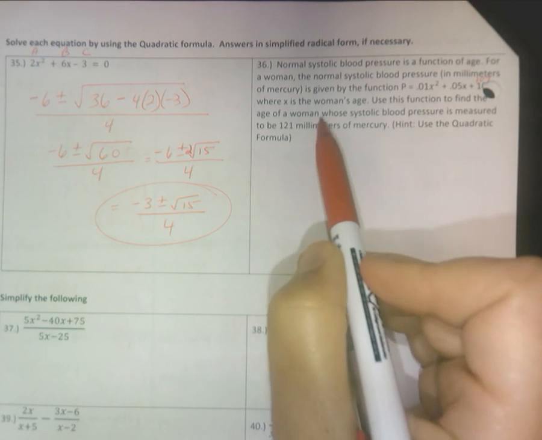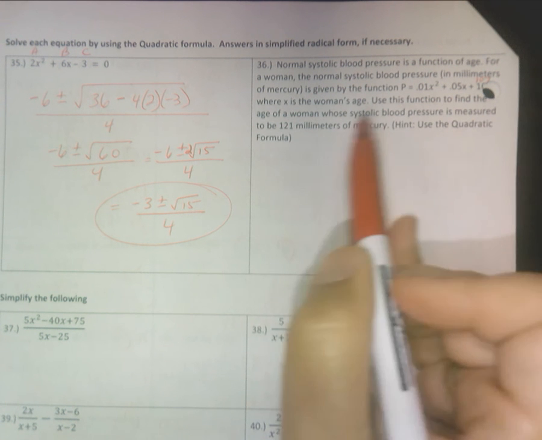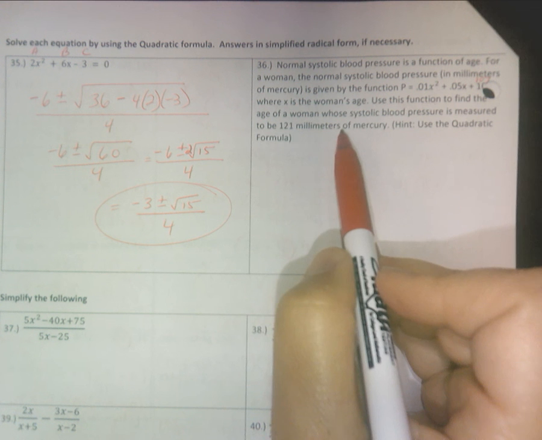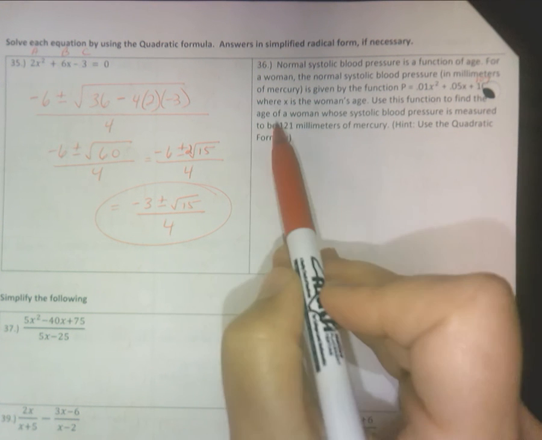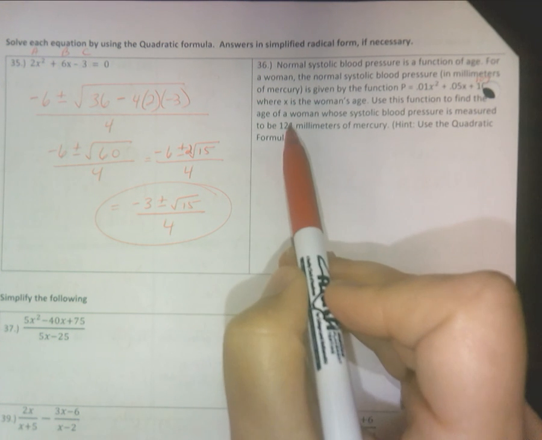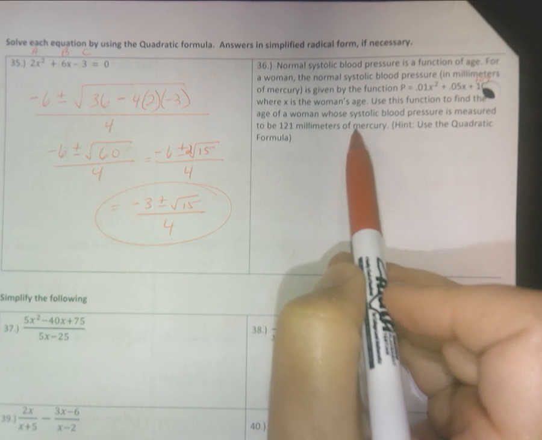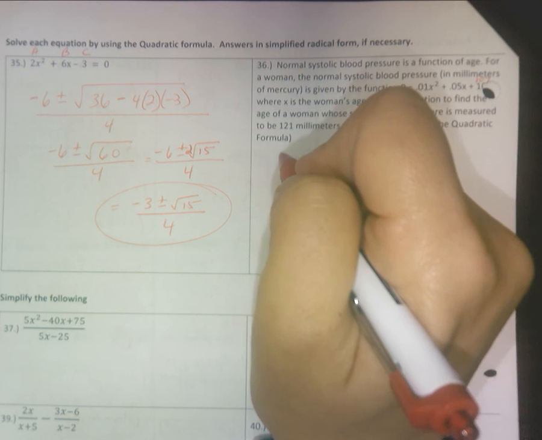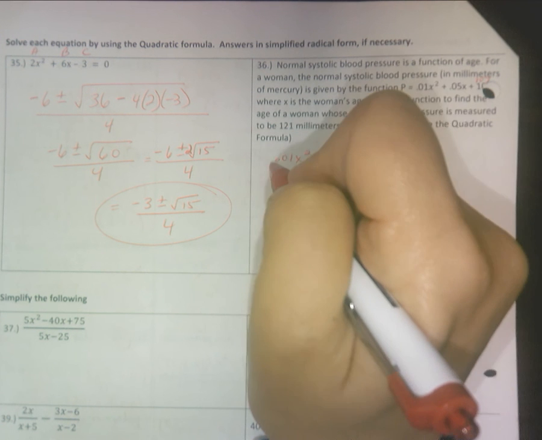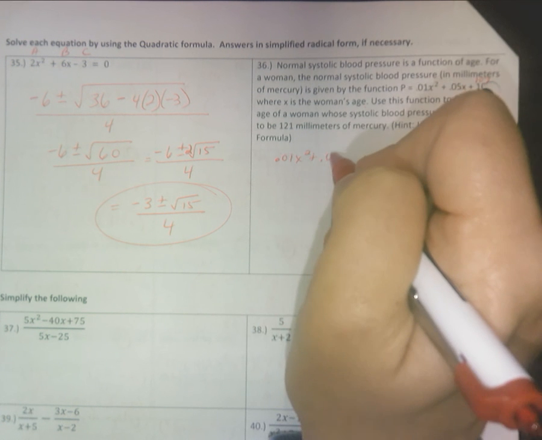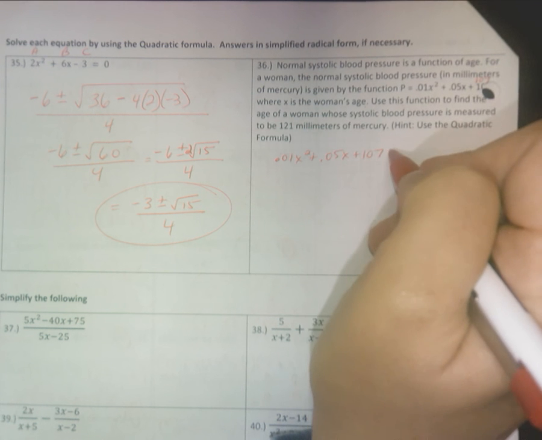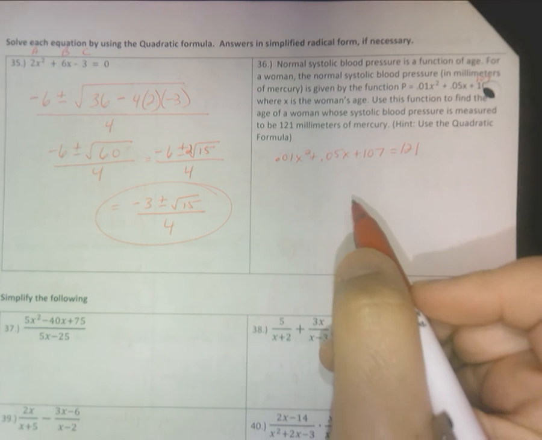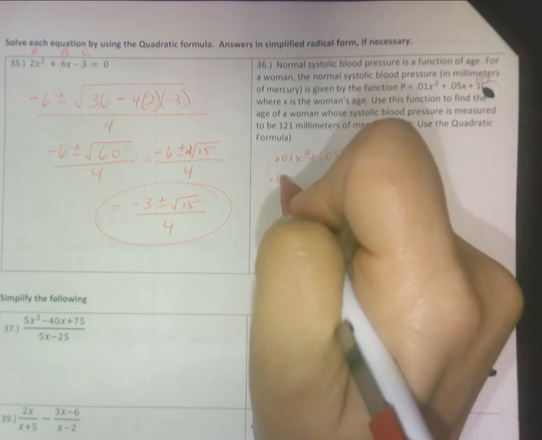Use this function to find the age of a woman whose systolic blood pressure is measured to be 121 millimeters of mercury. This 121, a lot of students think you plug it in for x. That's not what x is. X is the woman's age. 121 millimeters of mercury is the systolic blood pressure. That's what P is. So you're going to set this 0.01 x squared plus 0.05x plus 107 equal to 121. And then you're going to set that equal to 0 and do the quadratic formula.